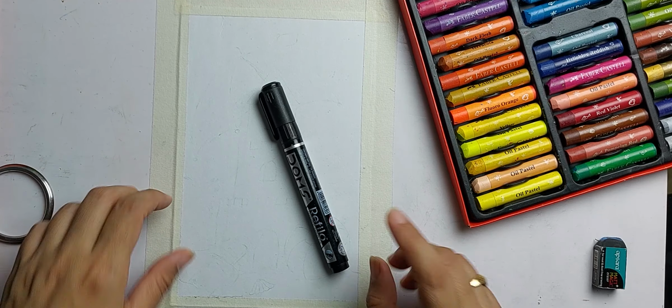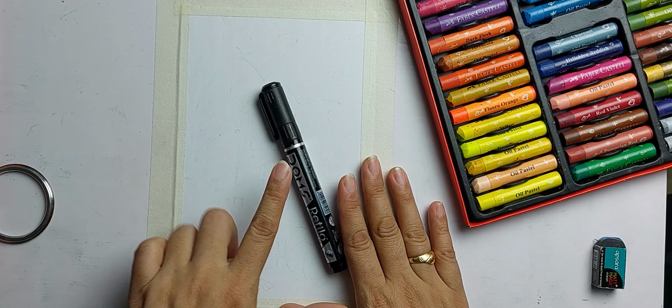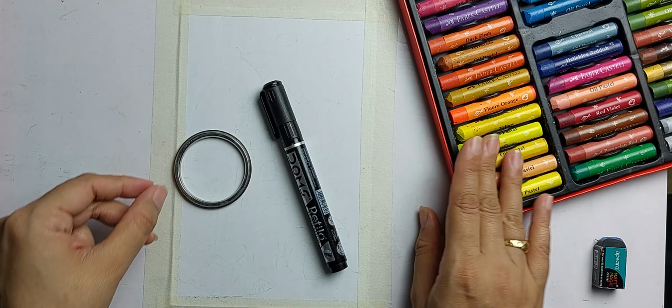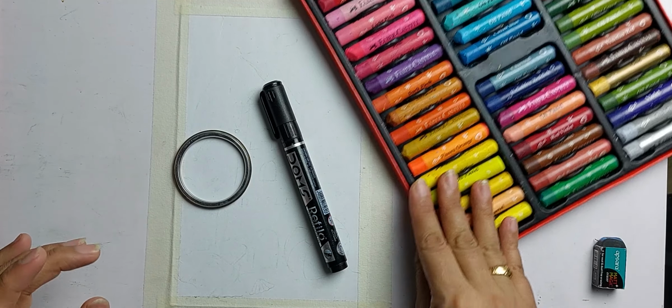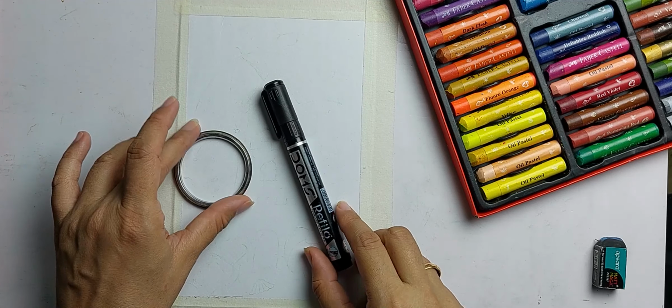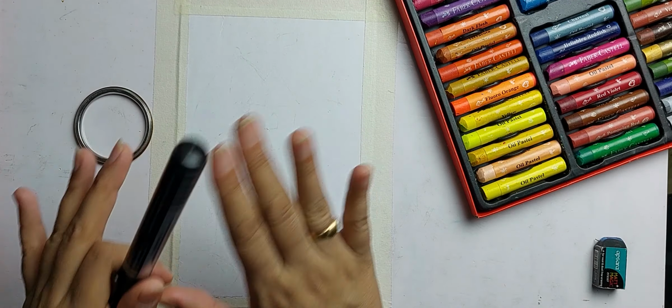So let's start. To make a sand castle, the material required is a sheet, a marker, pencil, a round object and your oil pastels. That is all we require. Okay, let's start. Now what we'll do is on our sheet, we'll do the drawing freehand.